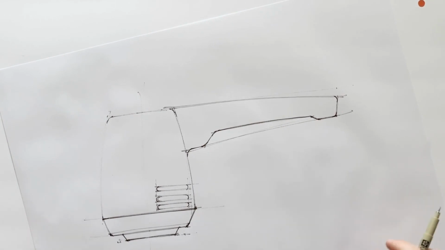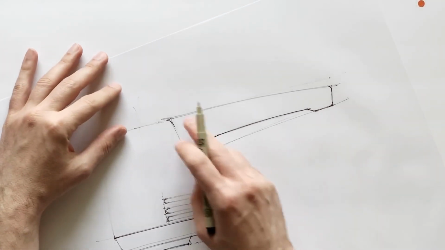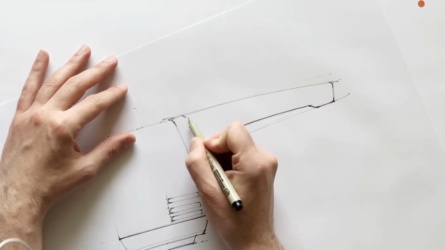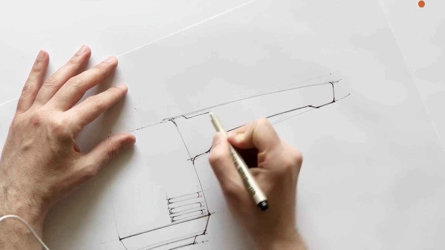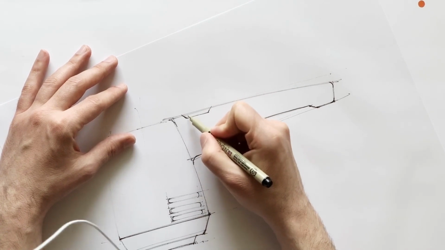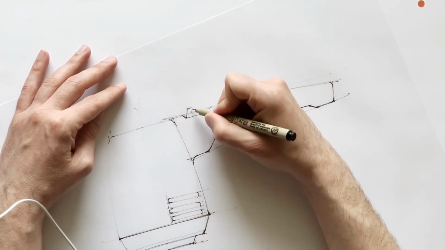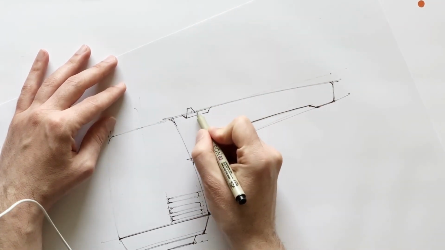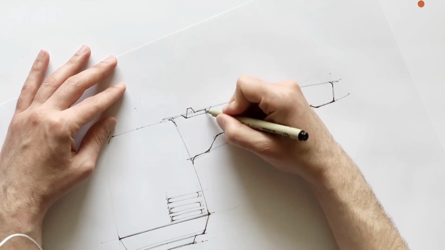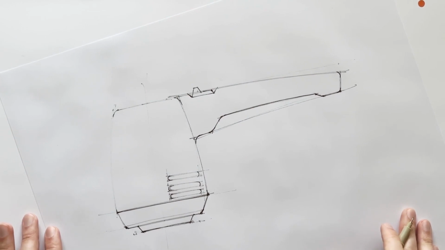All right, so we are not yet finished. We are going to add some more details to it, such as the button part. So I'm going to trim this top surface where I'm going to place my button. And it's going to be a toggle switch. All right.